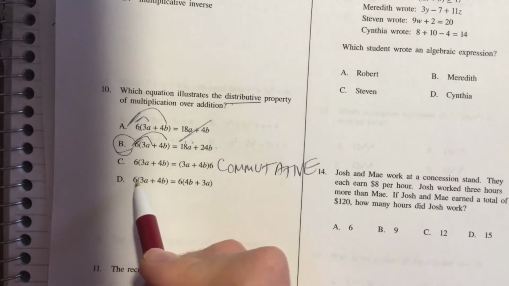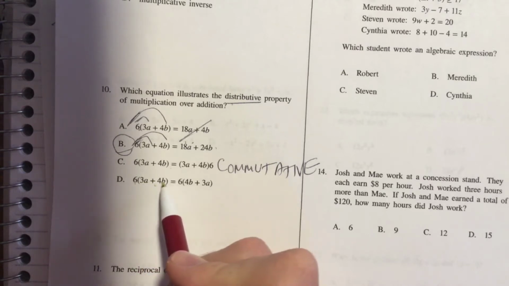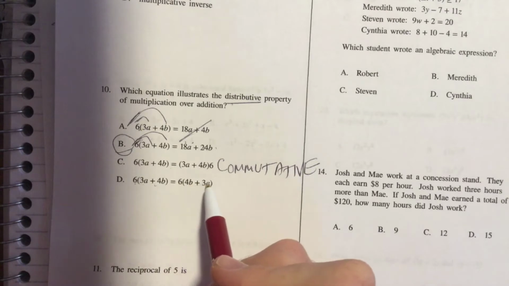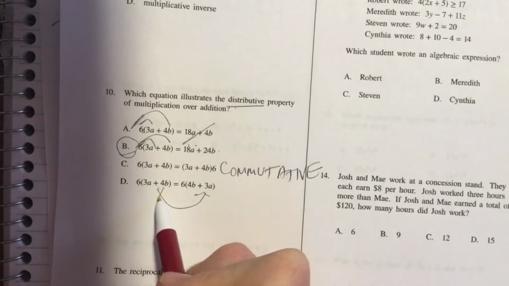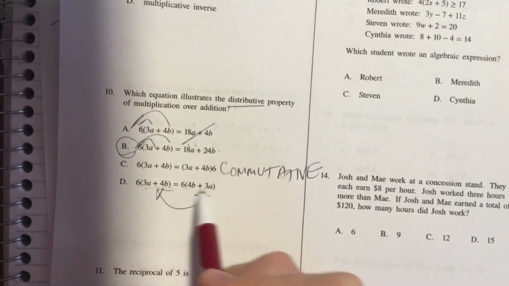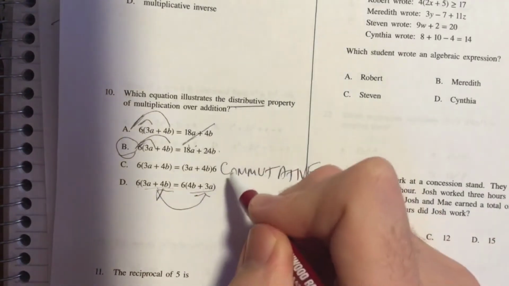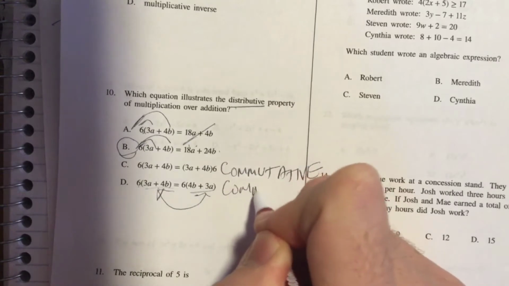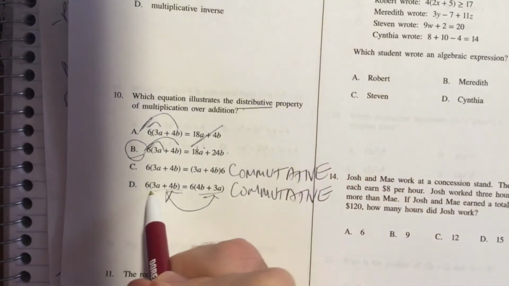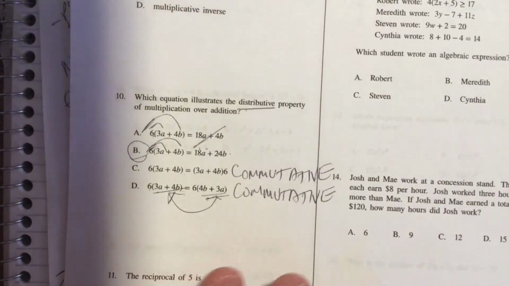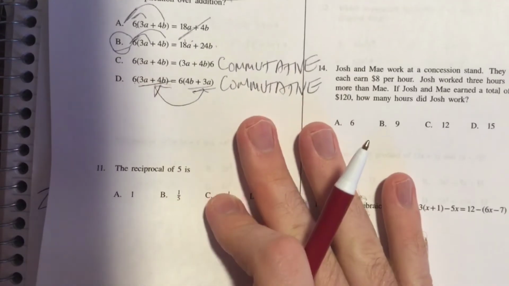And then we have 6 times (3a plus 4b) is equal to 6 times (4b plus 3a). If you're noticing, all that happened was the order of the add-ins in the parentheses was changed. So that would also be another case of the commutative property. They just switched the order in which they wrote the add-ins in the parentheses, which would not be the distributive property.